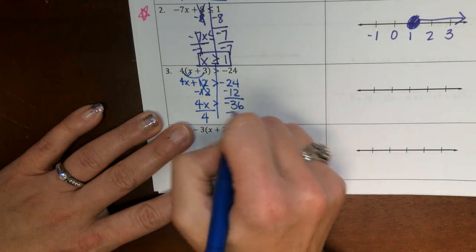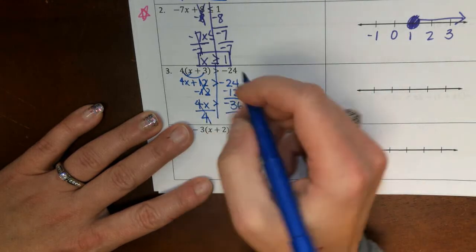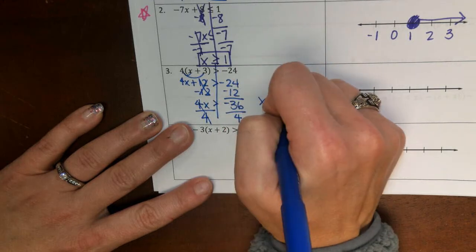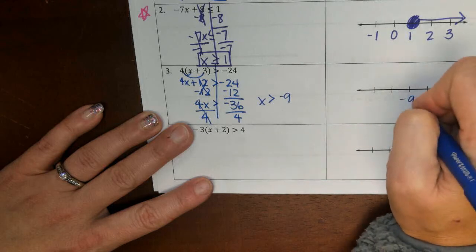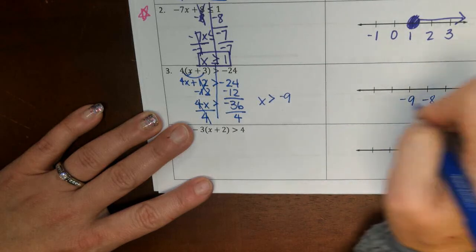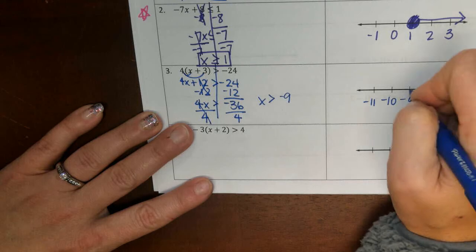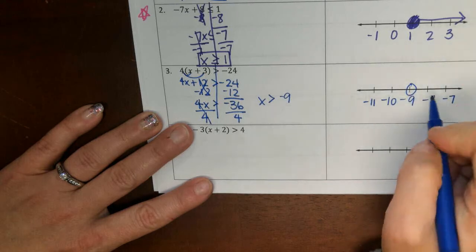And then we're going to divide by 4. Because we divided by a positive number, we don't flip the sign. Negative 36 divided by 4 is a negative 9. And it is not closed, and it's greater than.